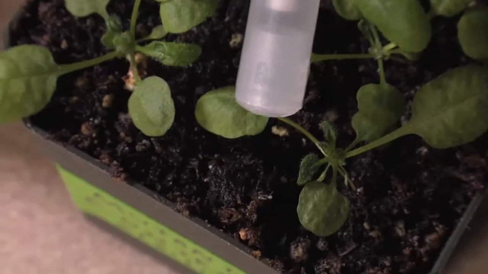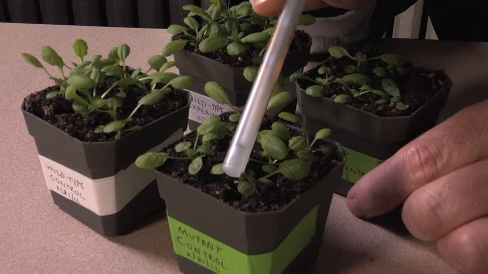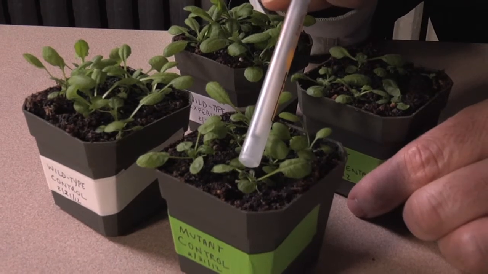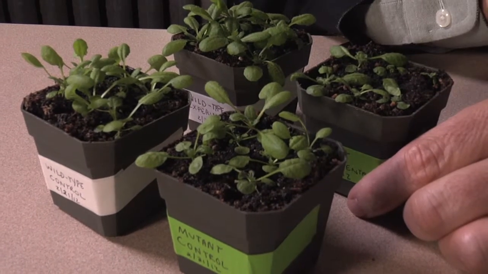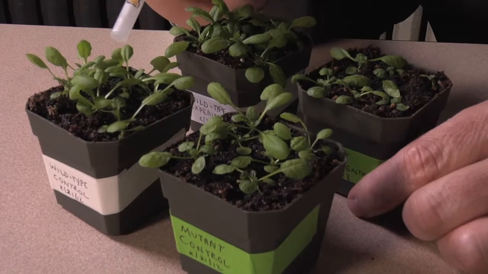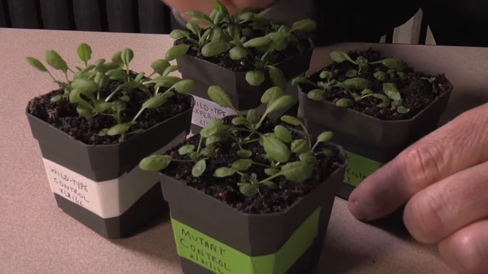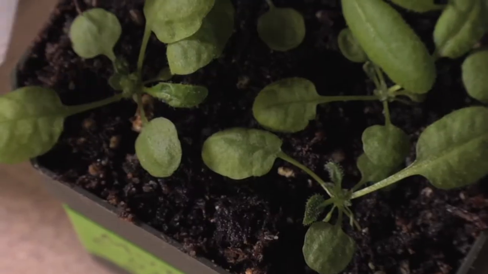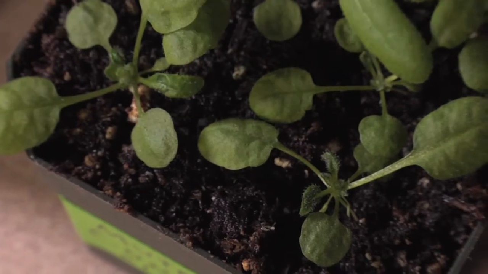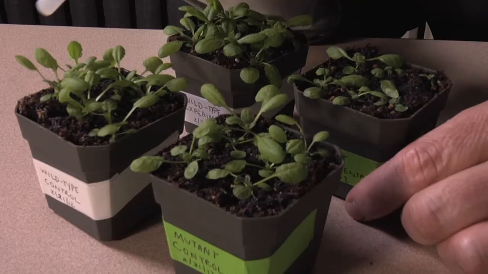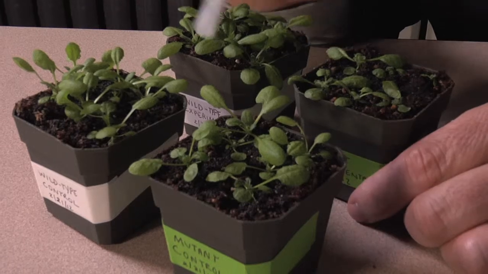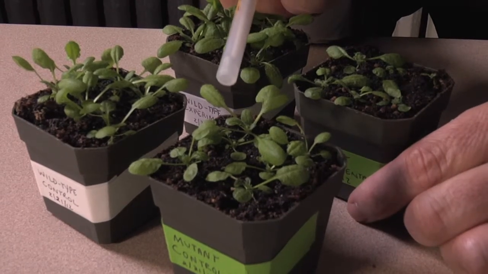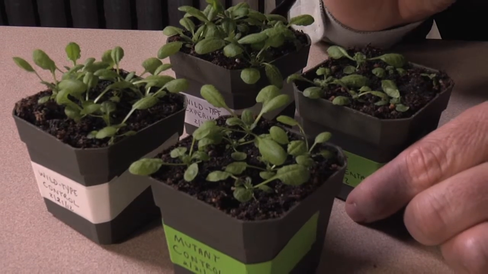I can also see that there's some curling up of the new leaves that are emerging from the center of the rosette. That isn't happening over here in the wild type plant. And the texture of the leaf is a little bit wavy over here as well. That isn't happening on the wild type plant. So these are effects that are specific to this gene being disabled.